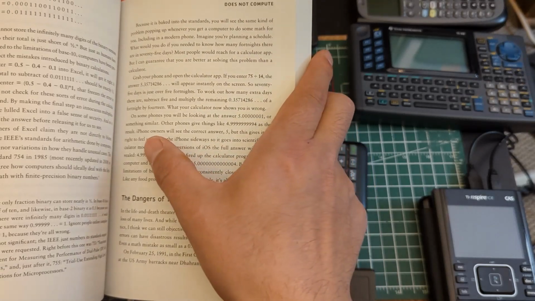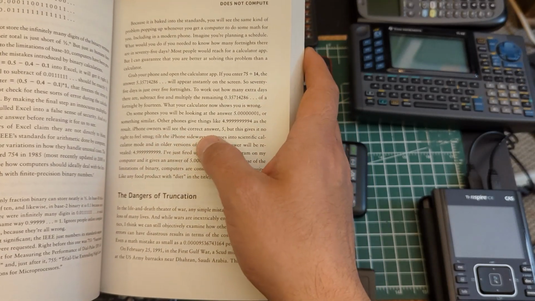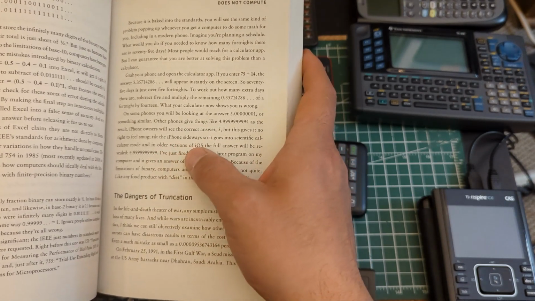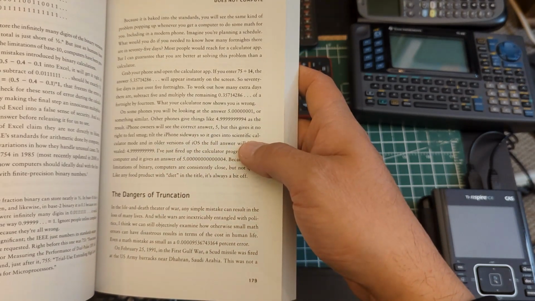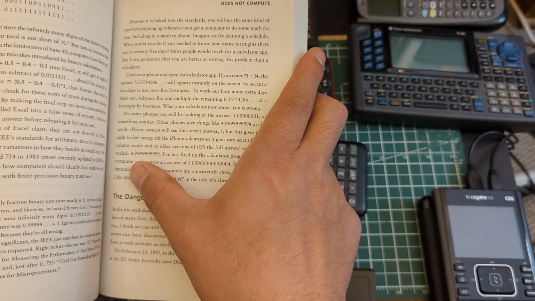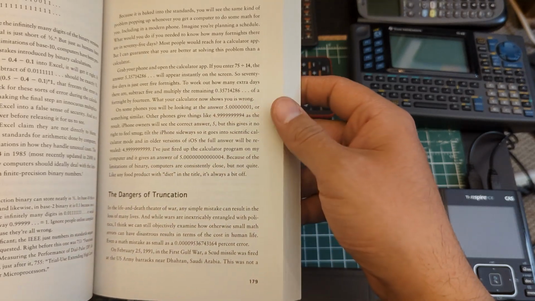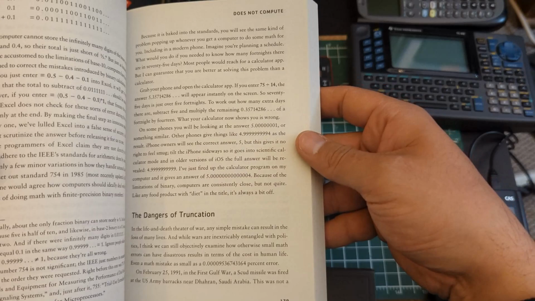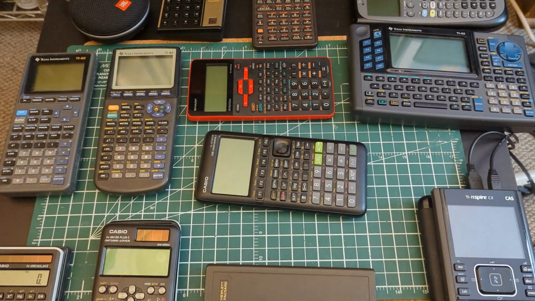Here he's saying the iPhone will see the correct answer, but then when you tilt it into scientific mode, it gives the 4.99999. Unfortunately, of all the calculators I do have, the iPhone is not one I have access to. But I figure we can test all the other ones that are in my collection.